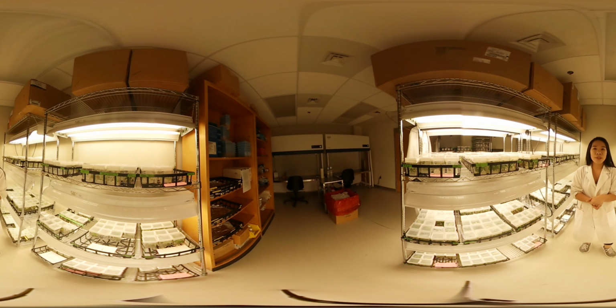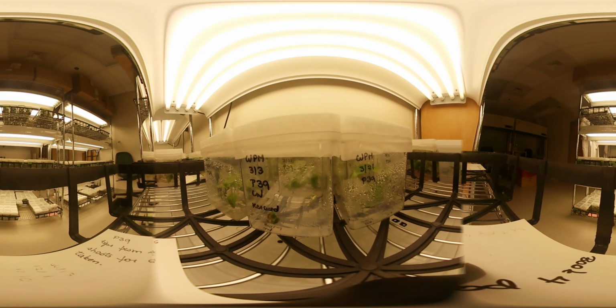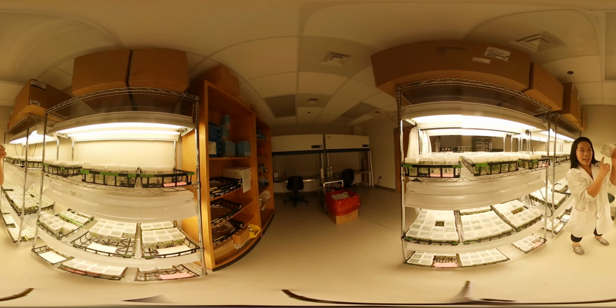So there is a potential solution for that. We can use some non-food resource to produce ethanol, like trees and grass. In my lab, we're using poplar to produce ethanol. As you can see here, they're quite tiny. There are several poplar trees in one cube, and they're very tiny.